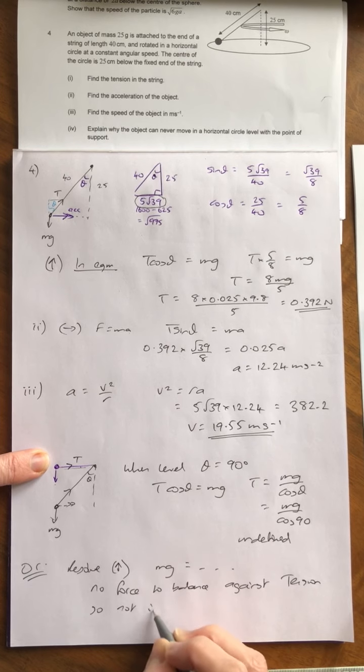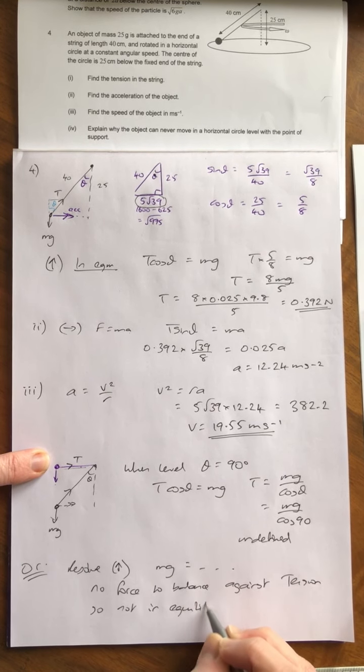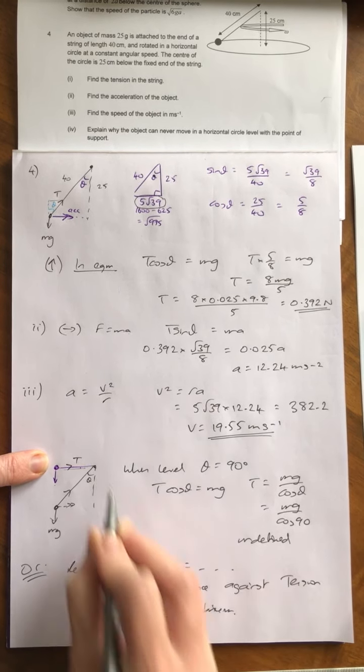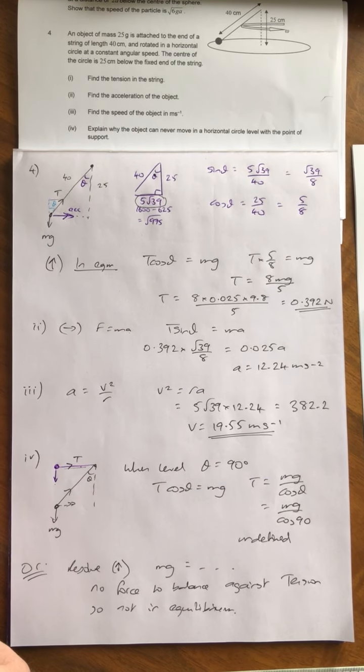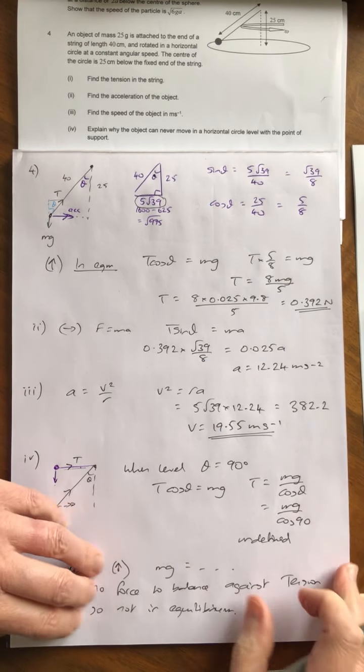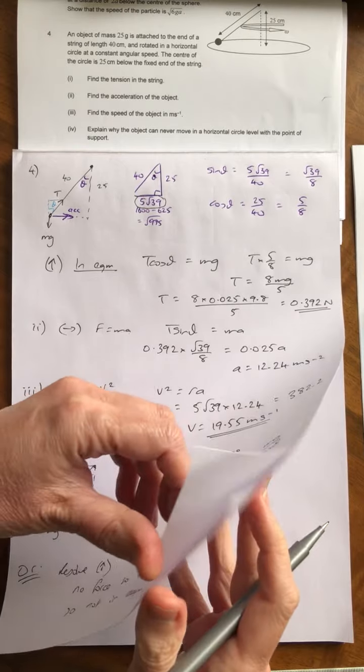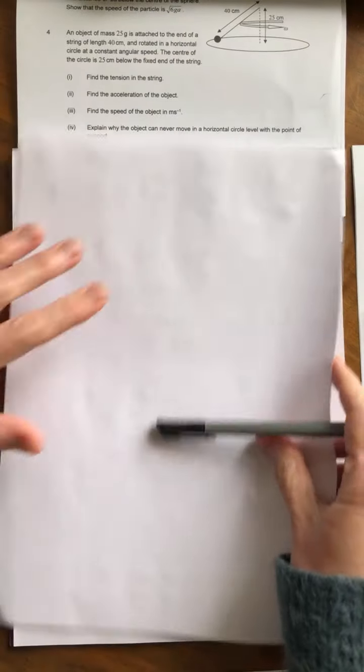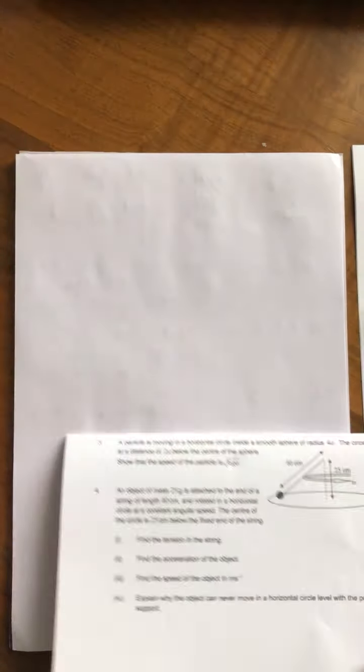So it's not in equilibrium, which means it can't be going around in that horizontal circle. Okay, so question 4. Shall we move straight on to question 5? Let's see. I think question 5 is a little bit of a longer one.